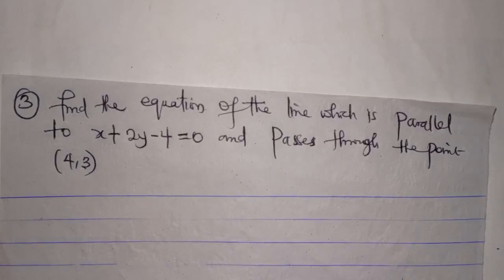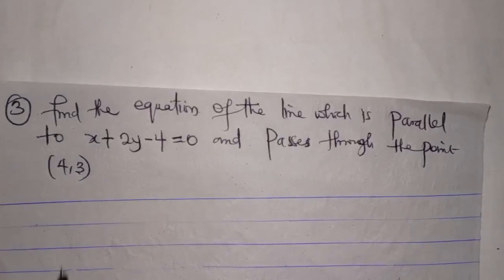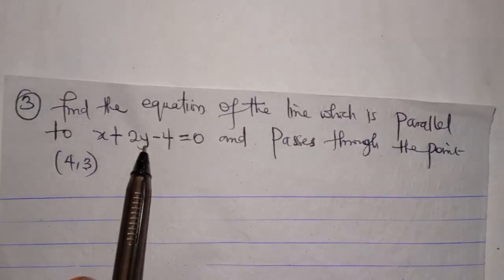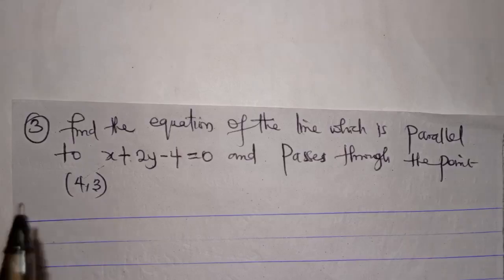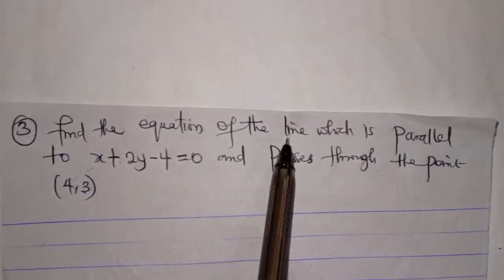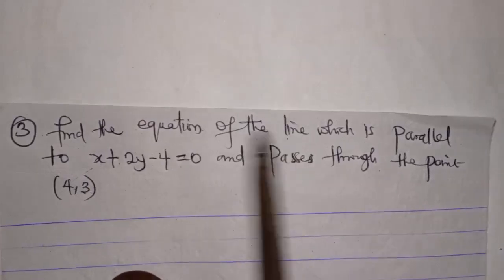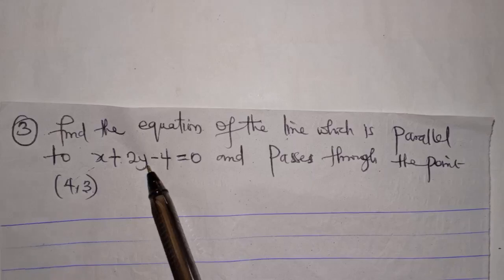Let's solve this question under equation of lines number 3 now. We have to find the equation of the line which is parallel to this line, and the line passes through this point. We are looking for the equation of a straight line which passes through this point, and that straight line is parallel to this line.